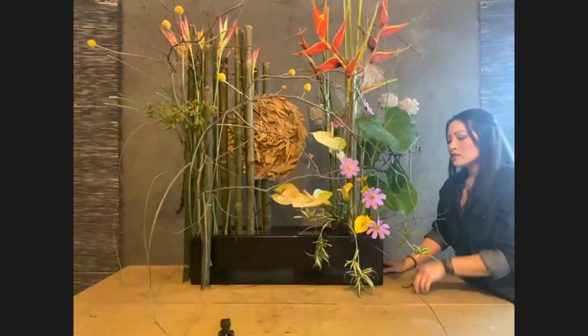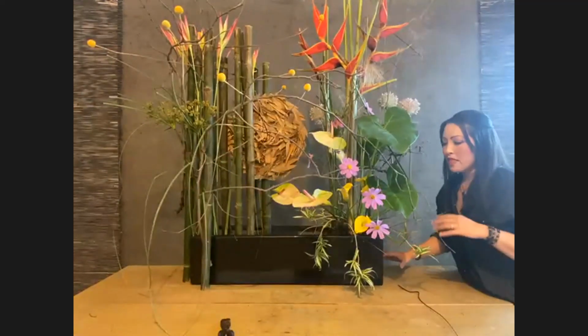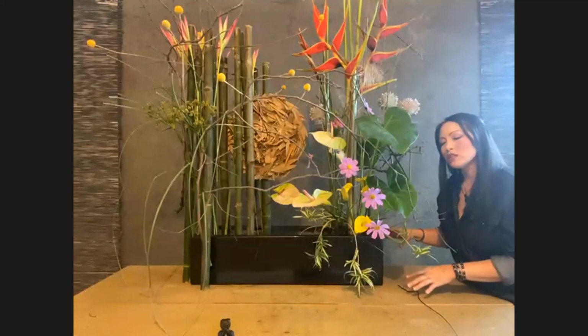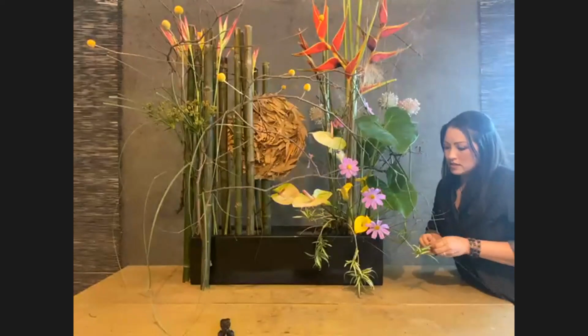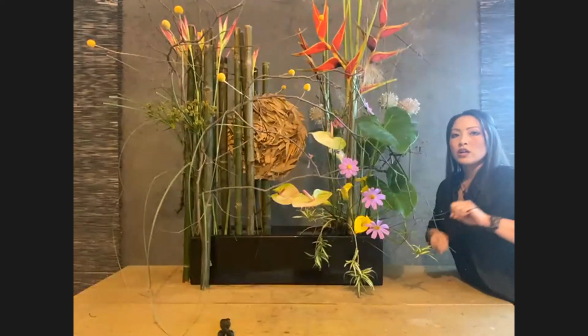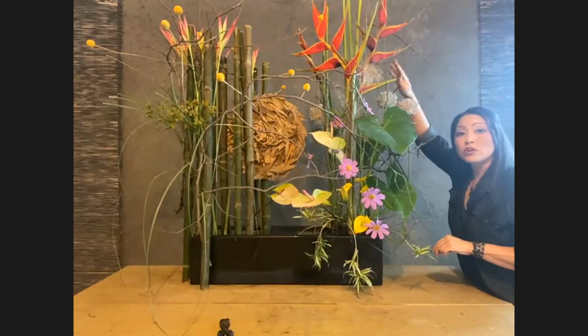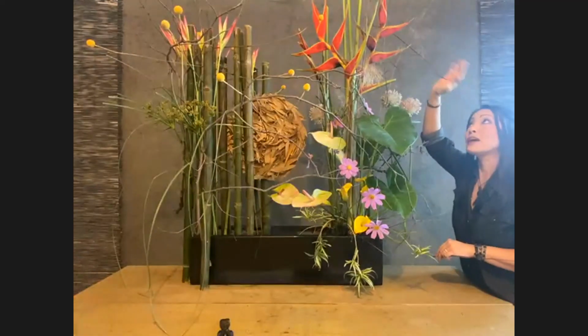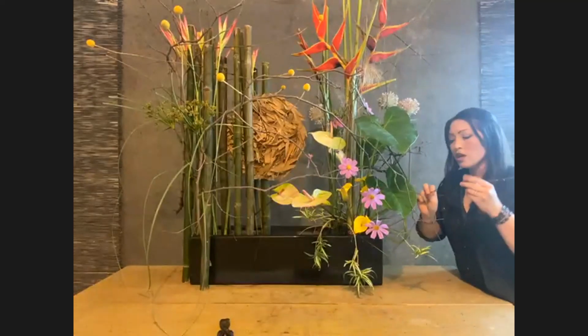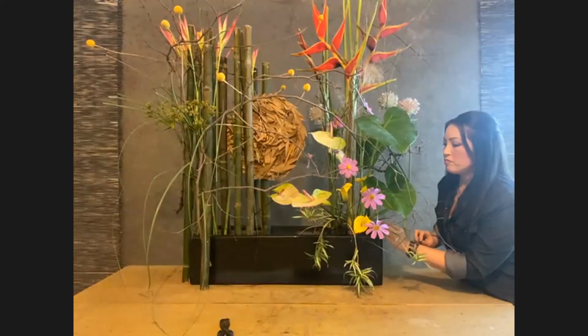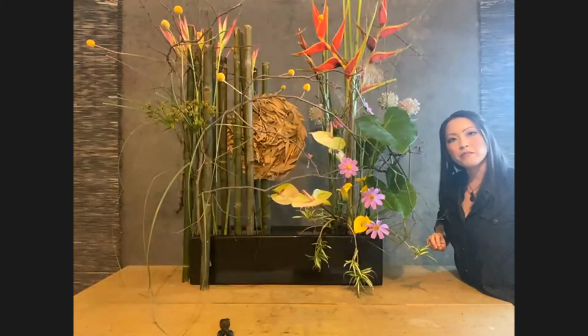And then once you get more and more stems in there, that mesh starts to disappear a little bit. You don't see it against the black container, but in addition to that, to get it to disappear even more, repeating the sword ferns that we have coming out of the heliconia up here with that airy effect, we're just going to take more and start weaving it through the mesh.